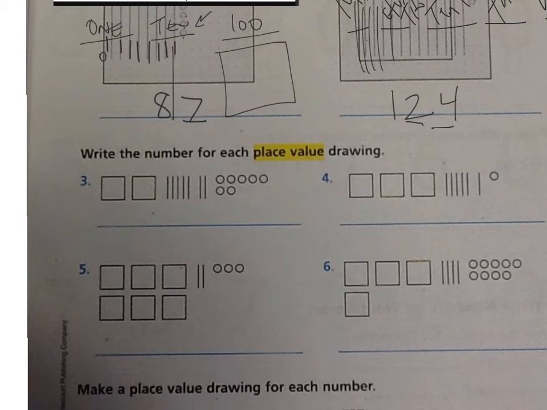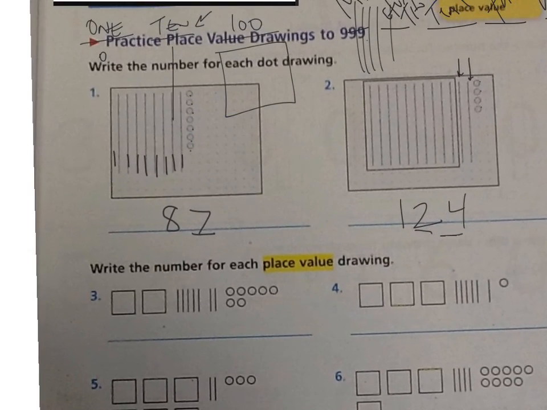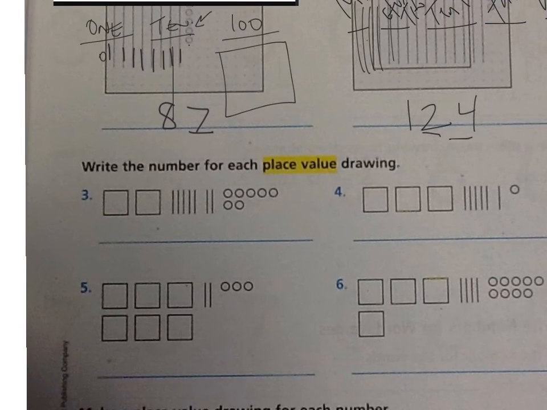Go to the next one. It says write the number for each place value drawing. This is different. It doesn't start with a big grid with a bunch of lines and squares and circles. This is just the symbol for each. You all know that the squares equal 100. There are 2 of those, so we'll go 200. I'm going to put the lines after because it tells me I need 2 place values after that. Next, I have 1, 2, 3, 4, 5, 6, 7 of the sticks. That's 7 tens. 1, 2, 3, 4, 5, 6, 7 of the ones. 7 ones, to give me an answer of 277.